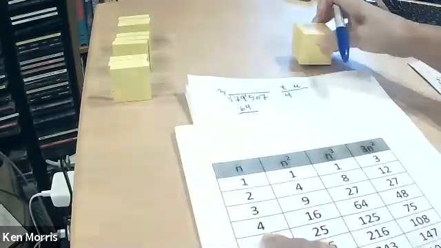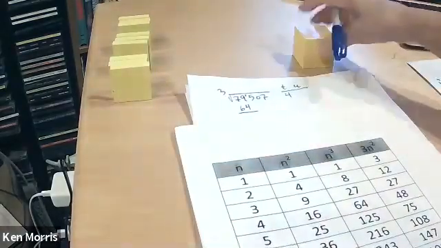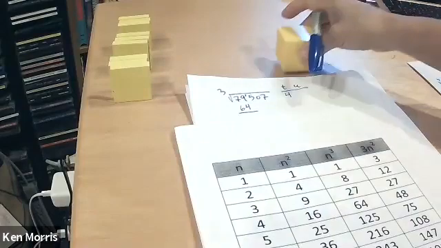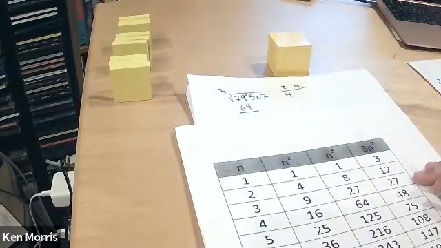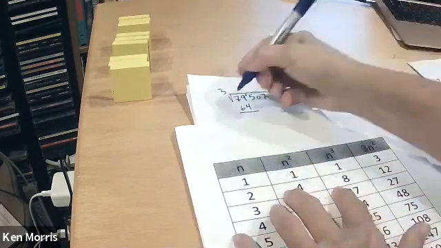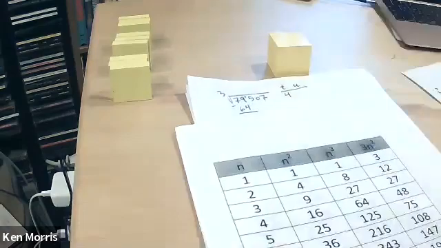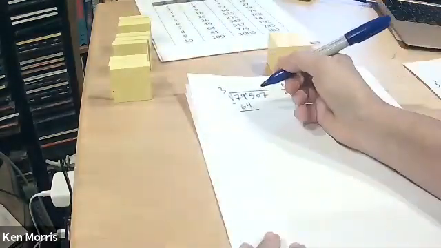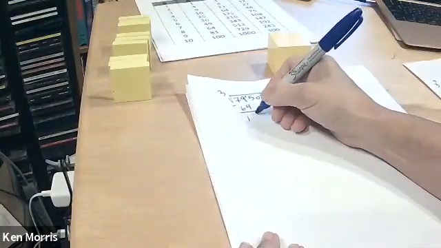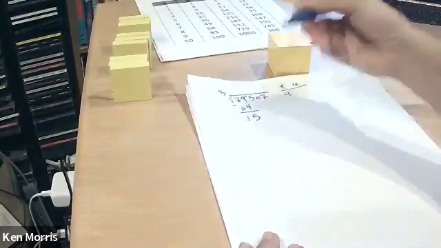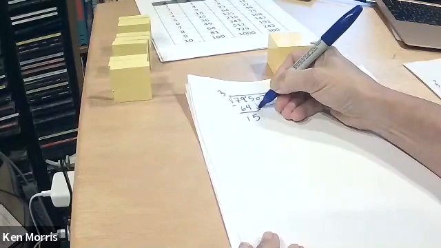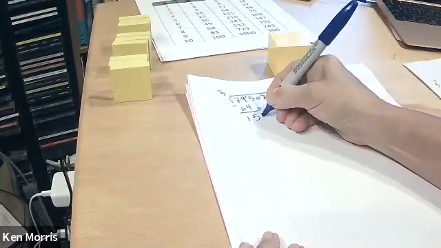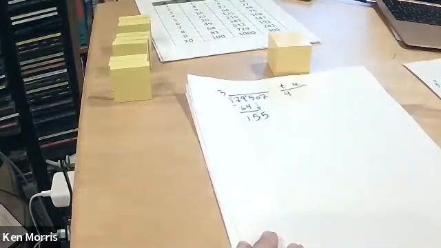And I'm going to place that right there so you can see it. That is our 4 cube where we're starting. If we take the difference between 79 and 64, we are left with 15. And now we are ready to bring down the next digit, which is 5.